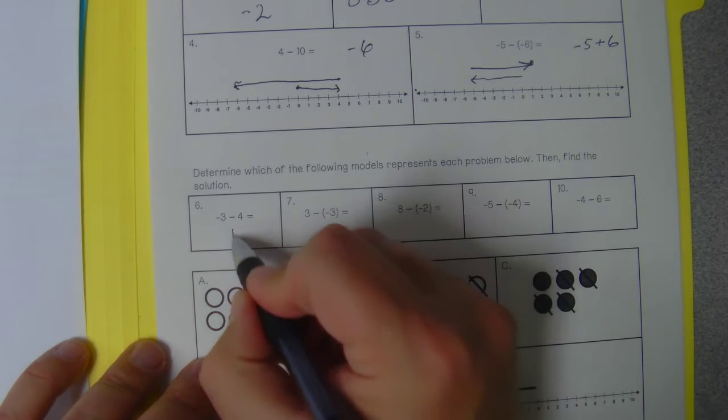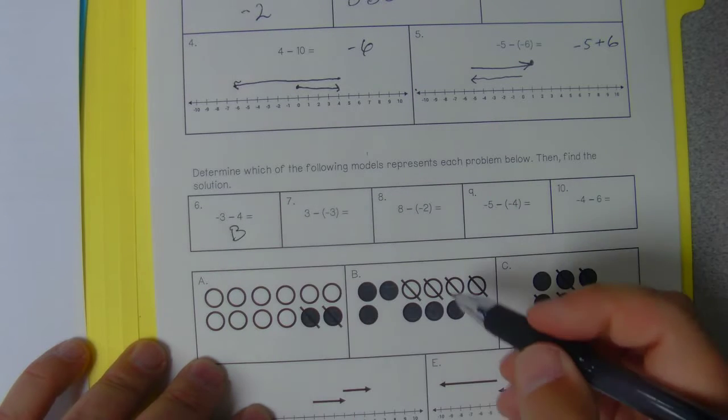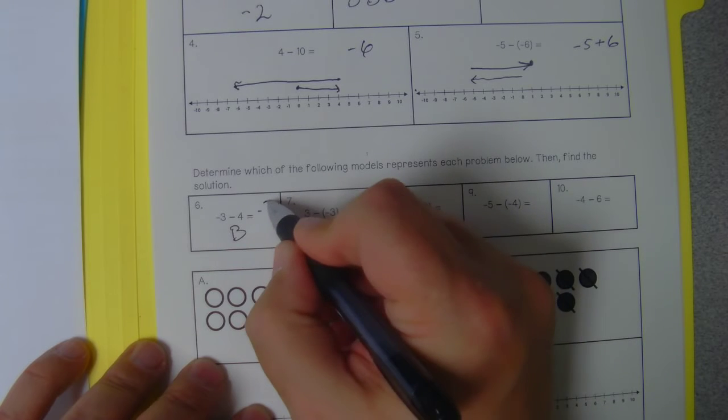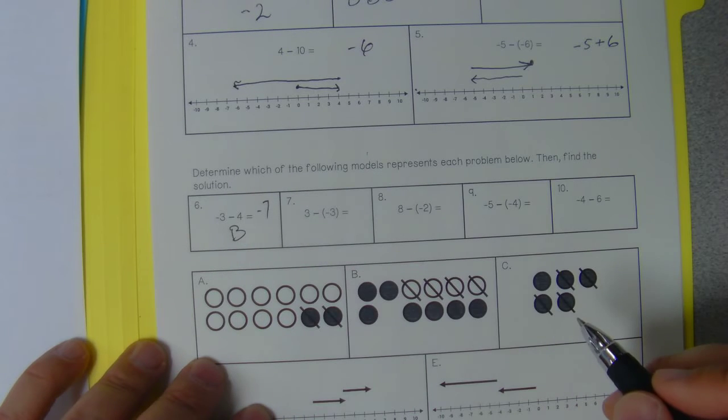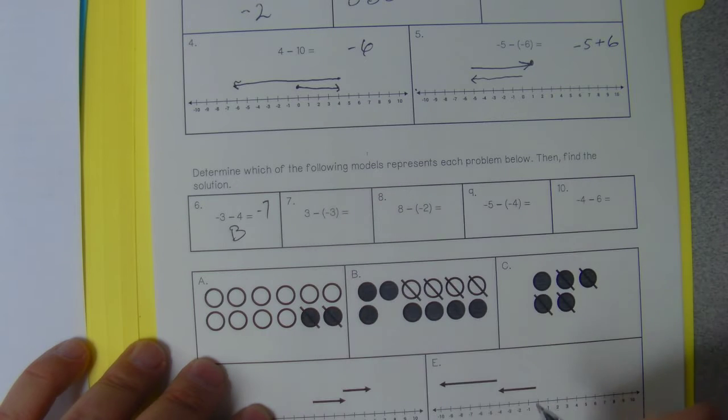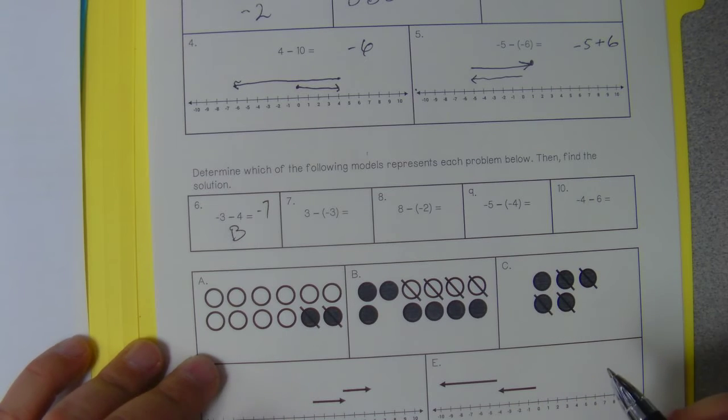That would be this one, B. And so you end up with a -7. This 3 and a -3 is this one down here, E.